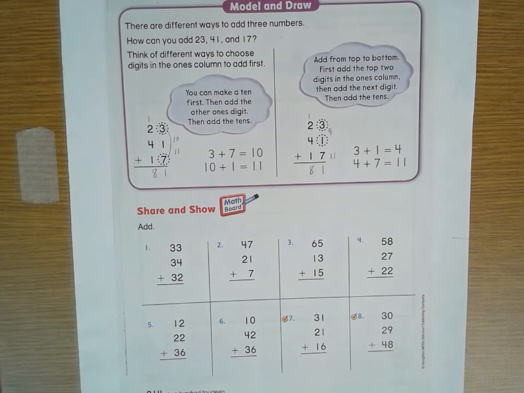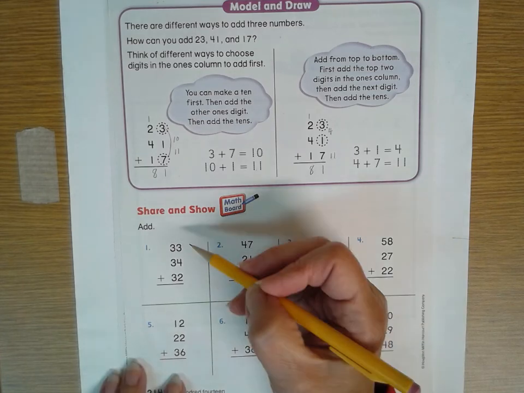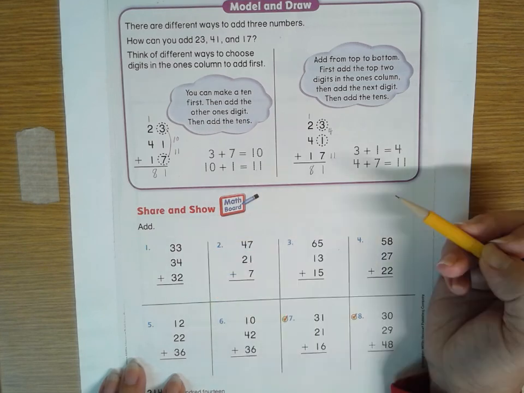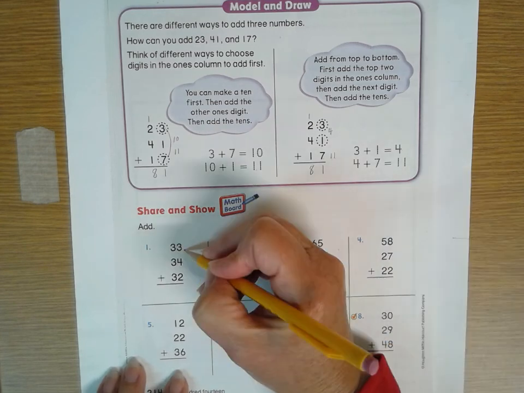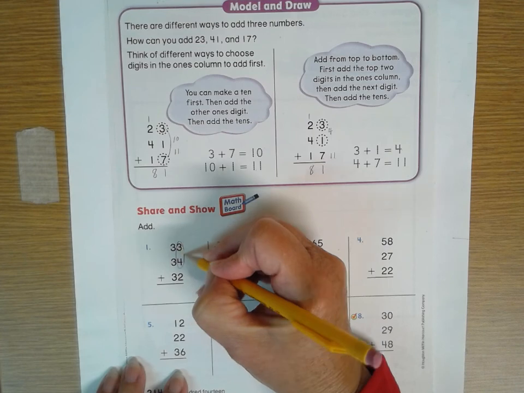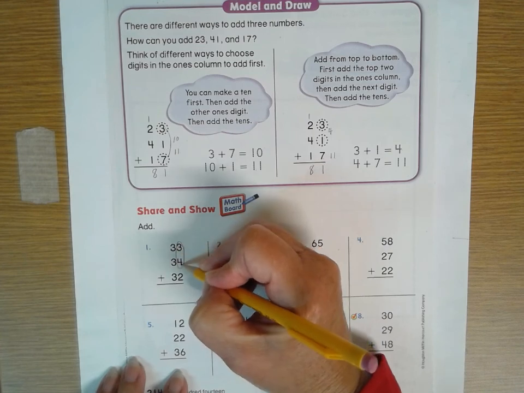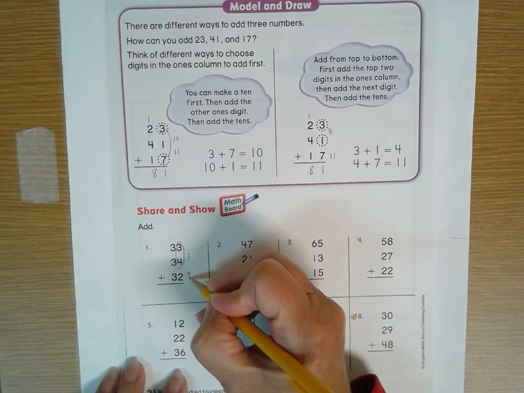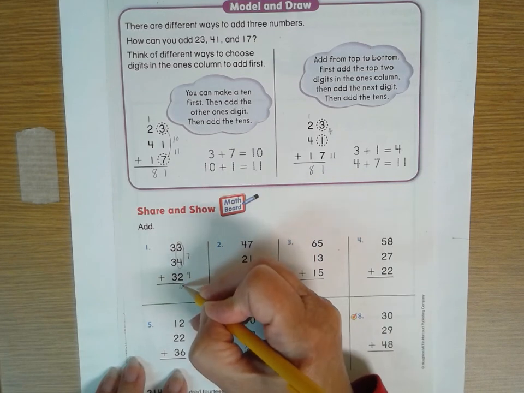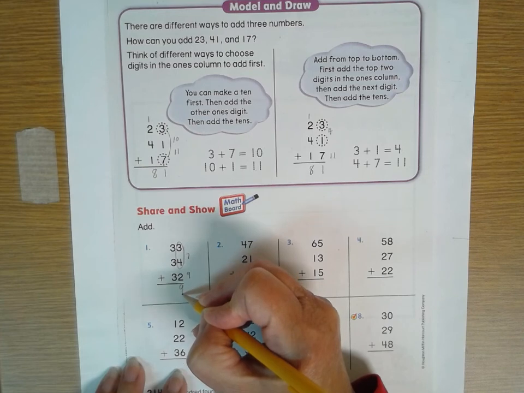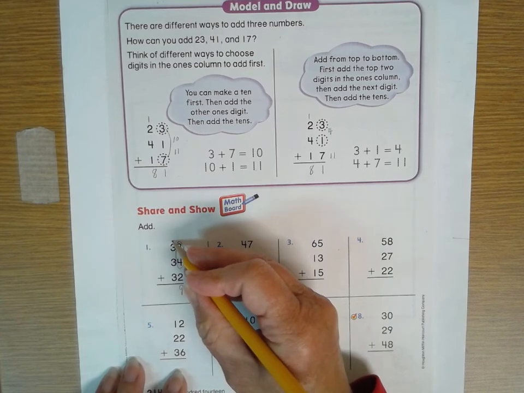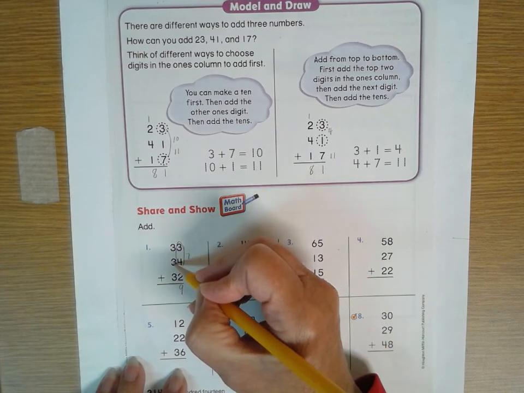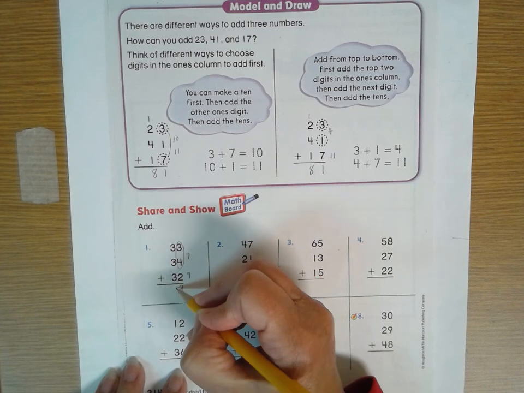So we have 33 plus 34 plus 32. I look at this and I don't see a way to add and get a 10, so I'm just going to do the first two. 3 plus 4 is 7. Plus 2 more is 9. So 9 goes here. And the number 9 is just a ones number. I don't have any 10s, so there's nothing to put over here. So now we add our 10 side. 3 plus 3 is 6. And 3 more is 9. Our answer is 99.